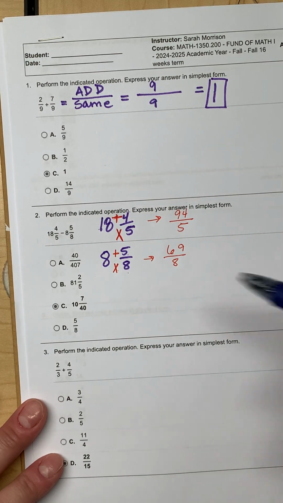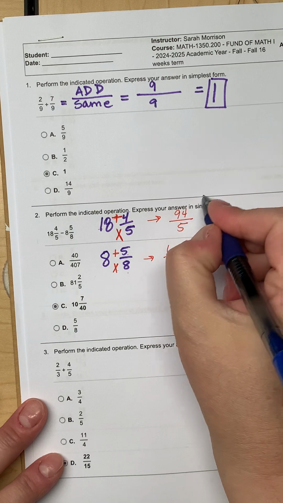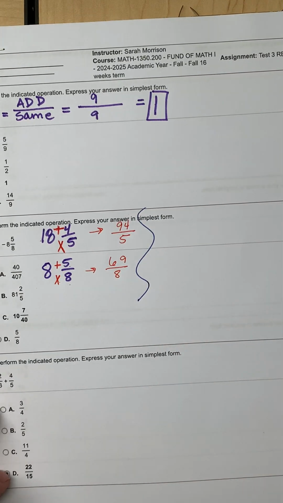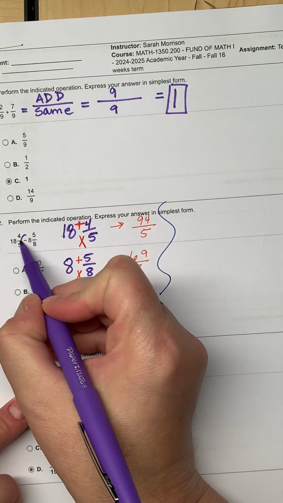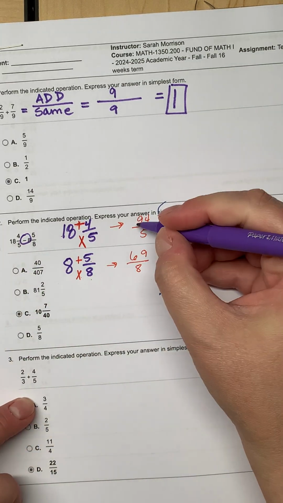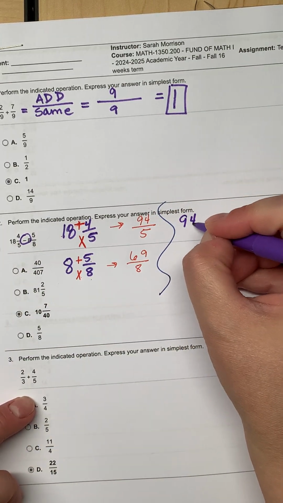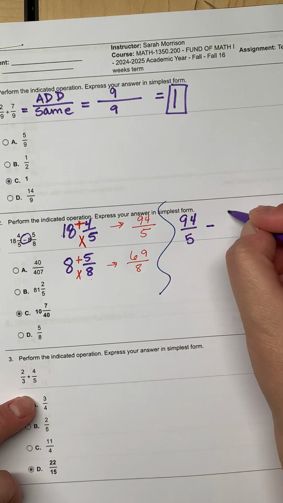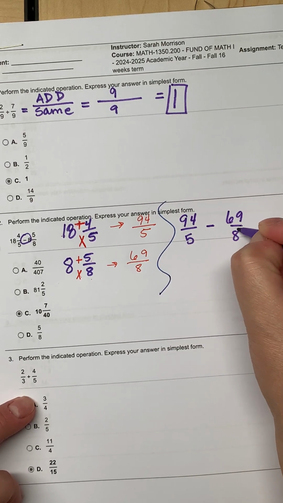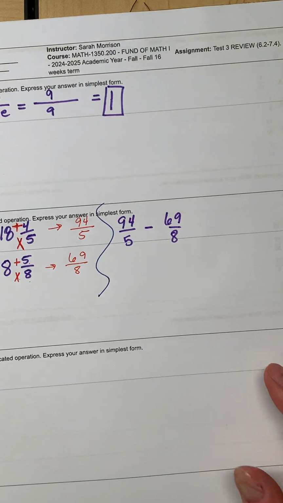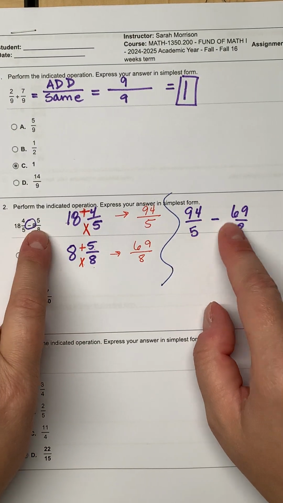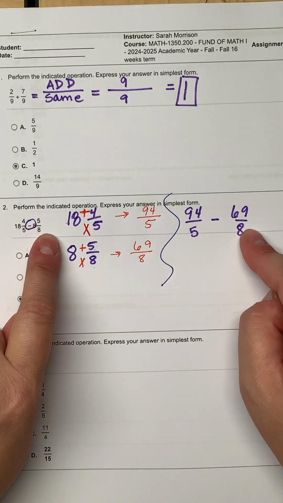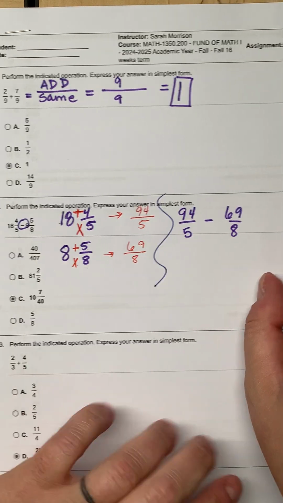Okay, so that was the first step. We had to do Texas. Now, instead of these two fractions with a minus sign in between, we're gonna have these two red fractions with a minus sign in between. So I turned the first fraction into this 94 over 5. Then I rewrote the minus. Then I turned that second fraction into 69 over 8.